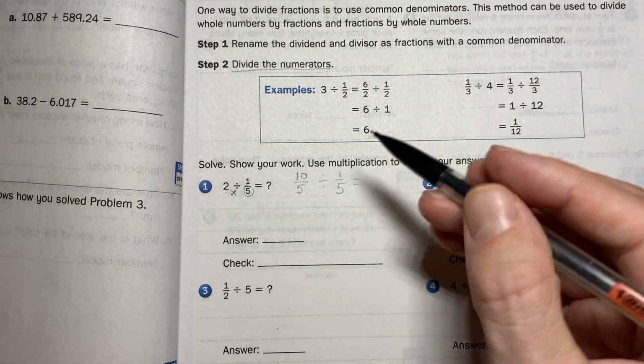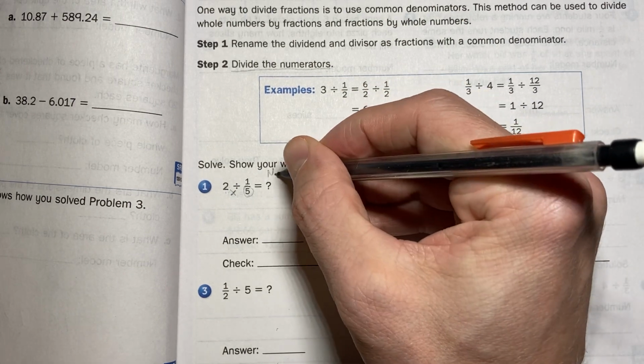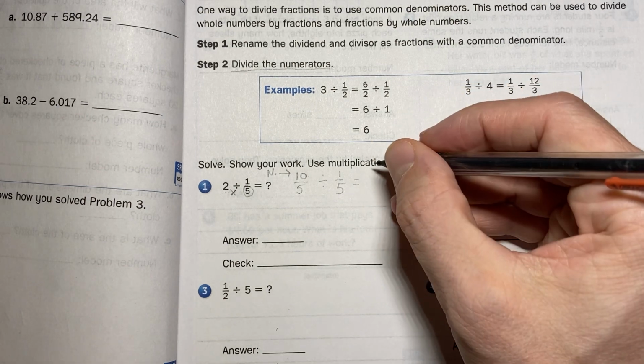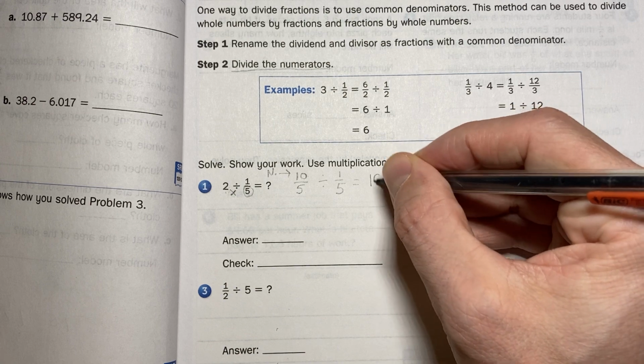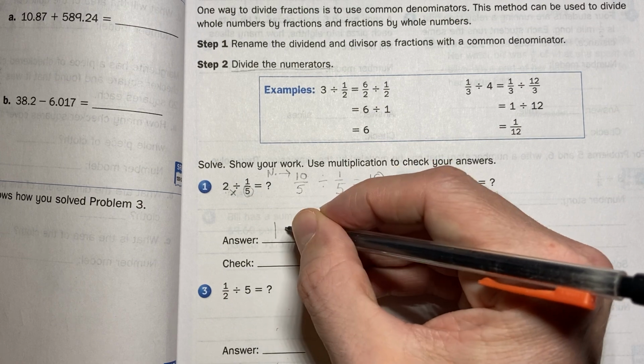And what are the numerators? Of course, hopefully we know this by now. Numerators, I'm going to abbreviate with an N. Those are the numbers on top. So what is 10 divided by 1? Another way to ask, how many times can 1 go into 10? And we know 10 divided by 1 is literally 10. So our answer in this case is 10.